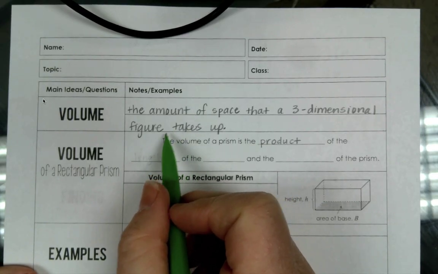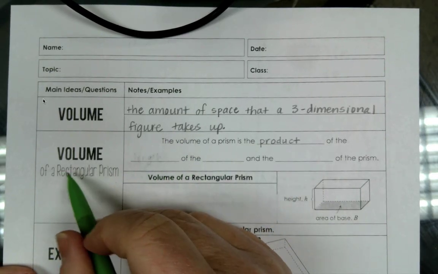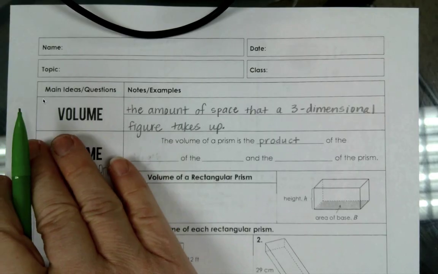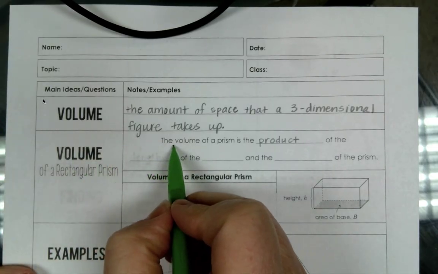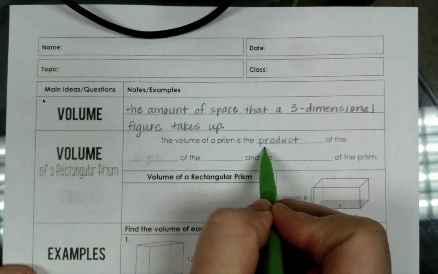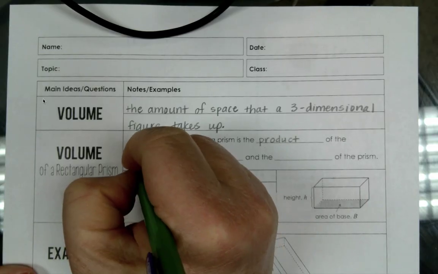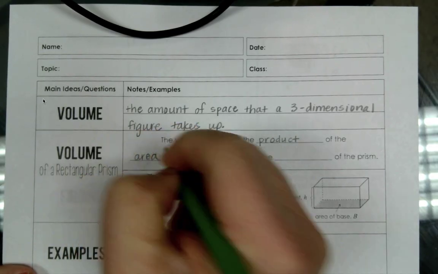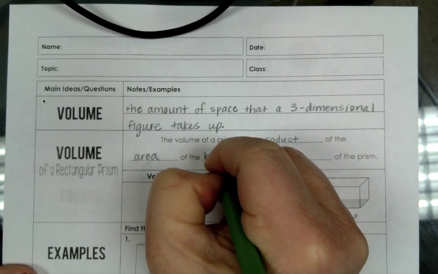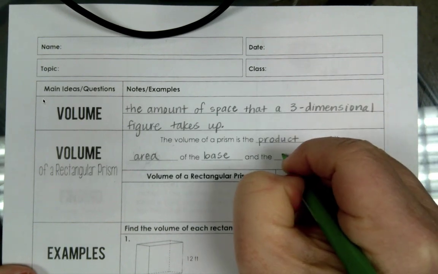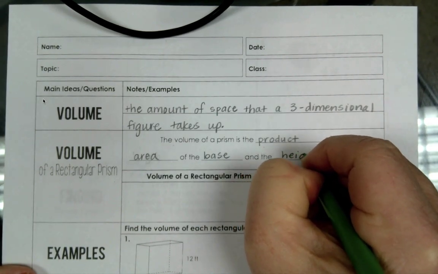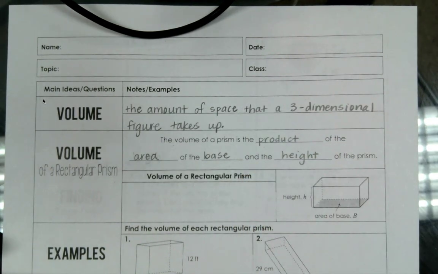And so down here it says the volume of a rectangular prism. That's what we're focusing on, rectangular prisms. The volume of a prism is the product of the area of the base and the height. I'll give you a second to write all that down.